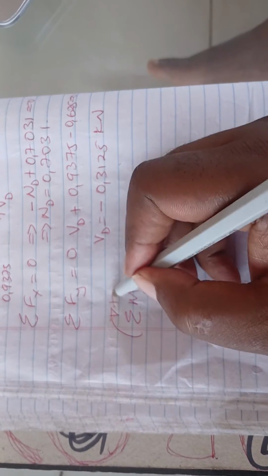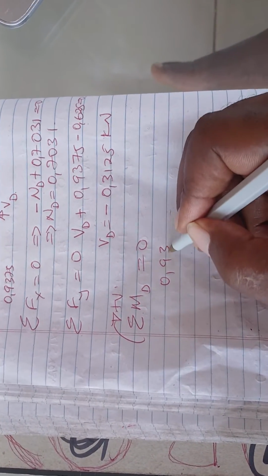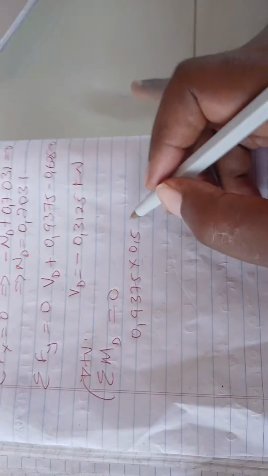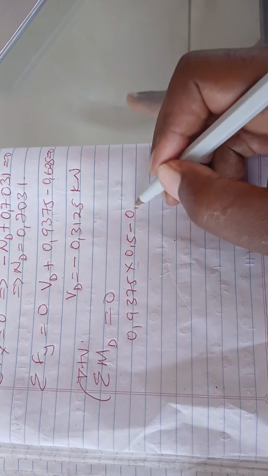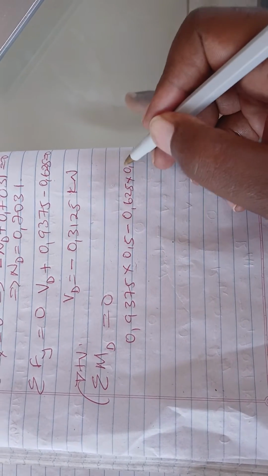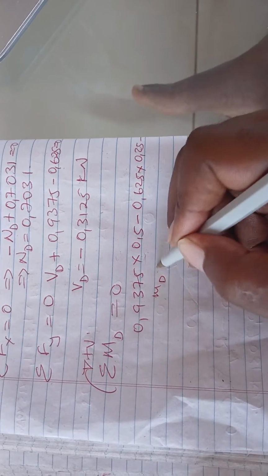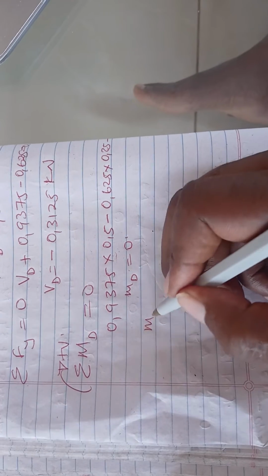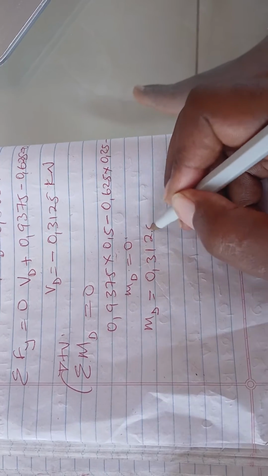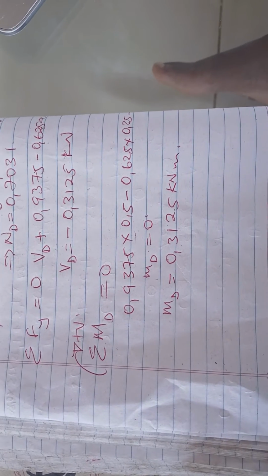Here we can get 0.9375 multiplied by 0.5 minus 0.625 multiplied by 0.25 minus MD being equal to 0. Our moment at D is equal to 0.3125 kilonewton meters, since it is a moment.